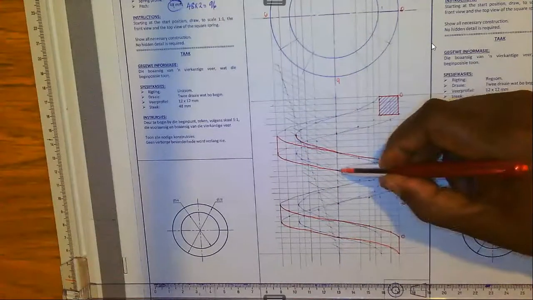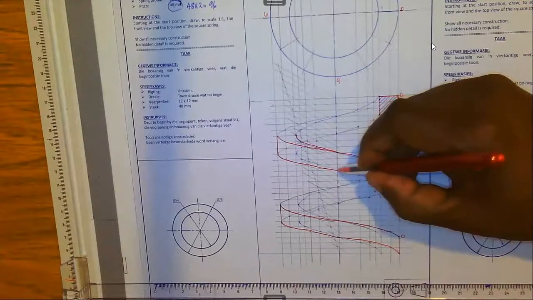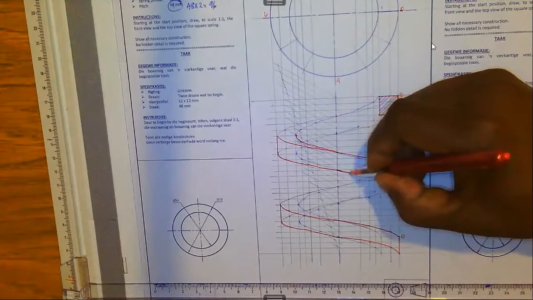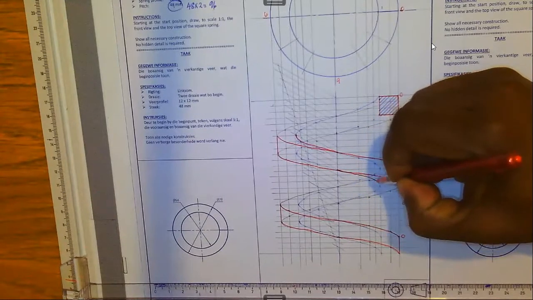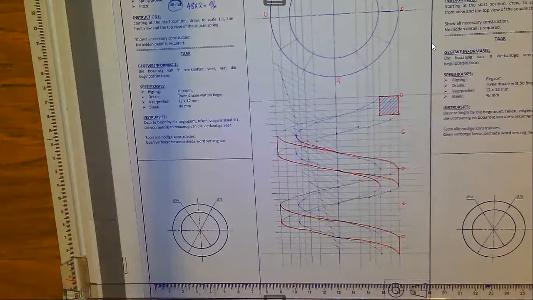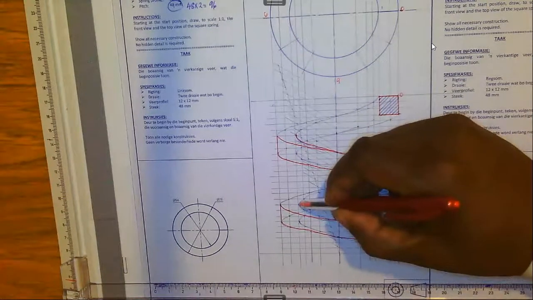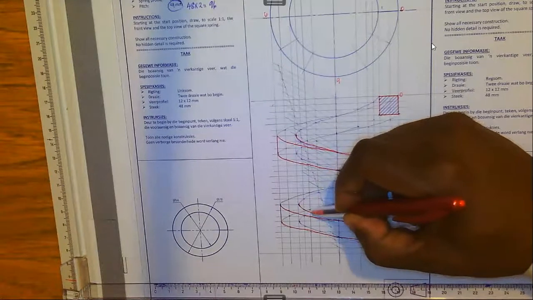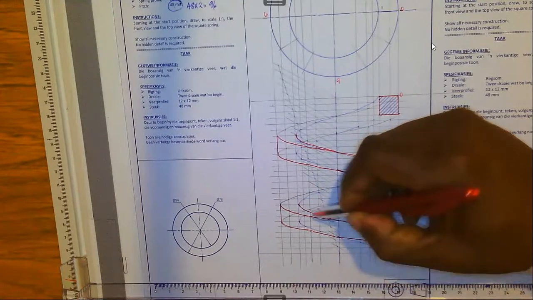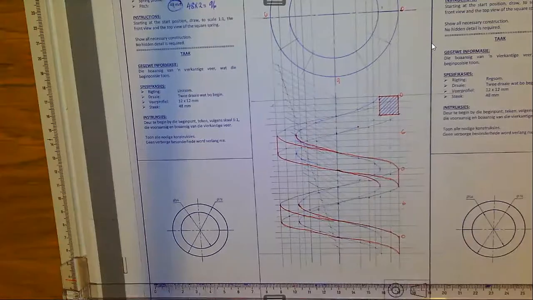Then if we come here, we also have got a left projection in terms of the helix. Stop here, that's also going to the left. Then we have got this part, that is also going to the left.